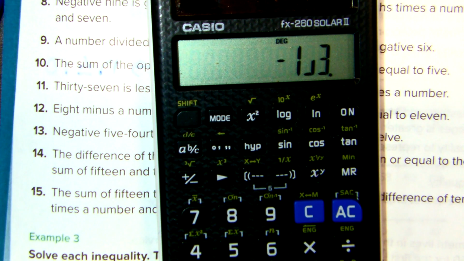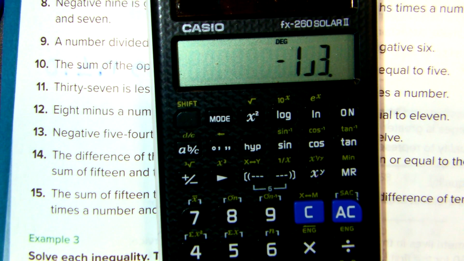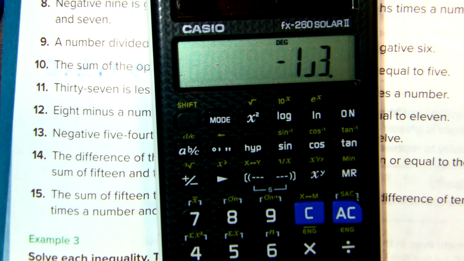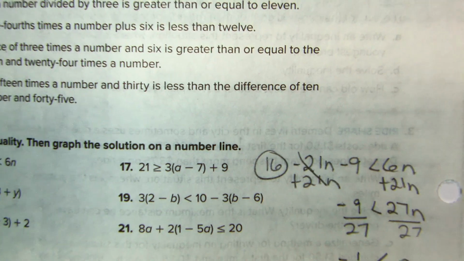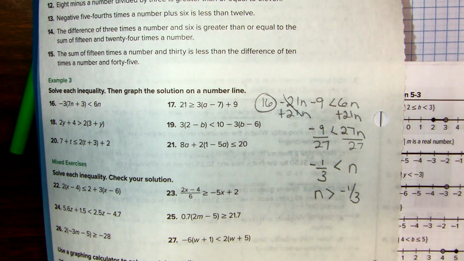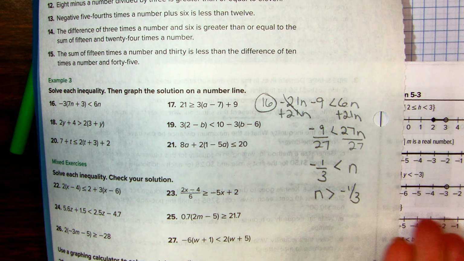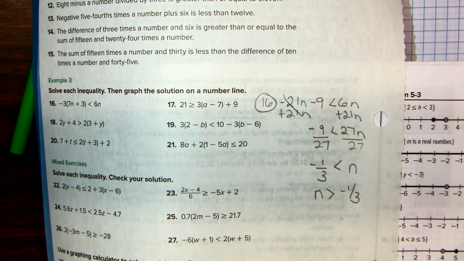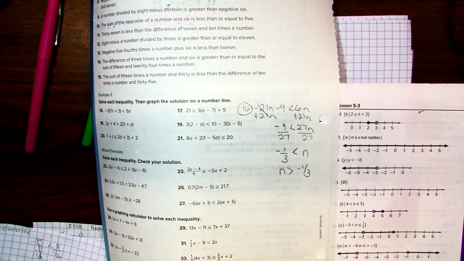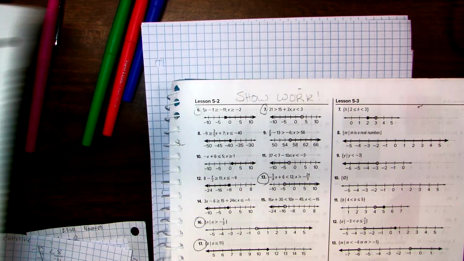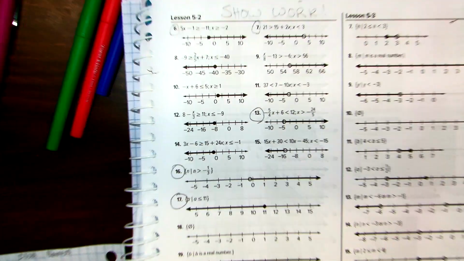Don't forget to flip it like a pancake. N should go over here. Alligator still eating the bigger number. So flipped it like a pancake. Okay, alligator still eating the n. When you flip it, flip like a pancake. Okay, and then you can put it on the number line. Does that make sense, Alan? So that's where that came from.